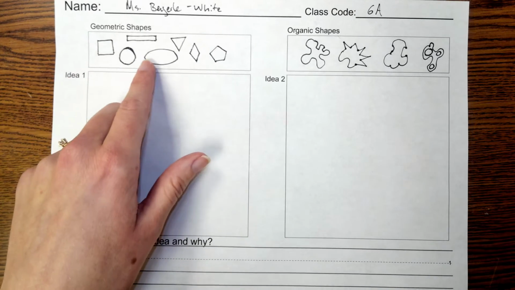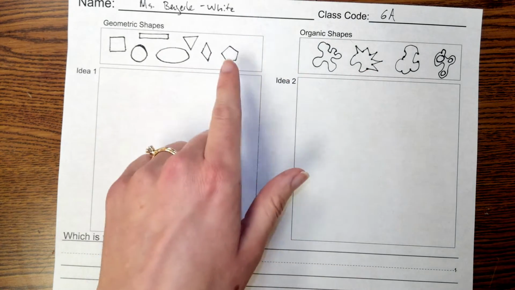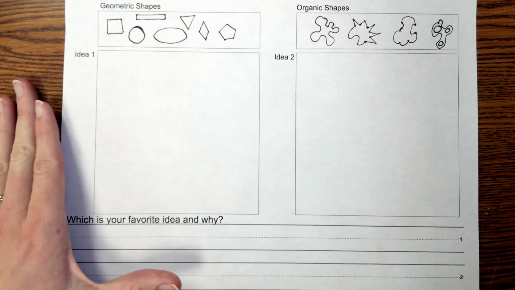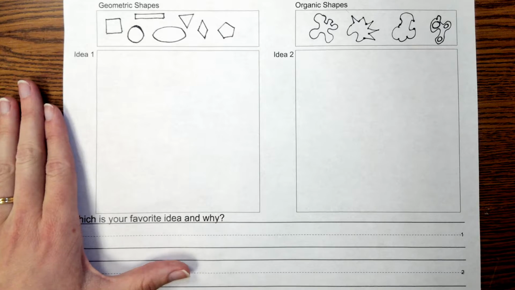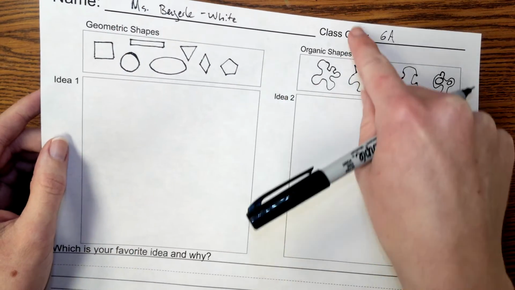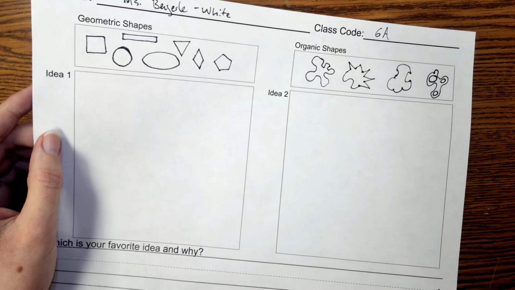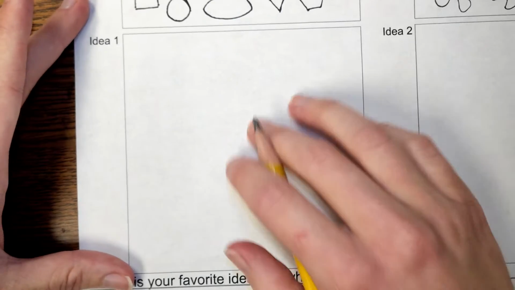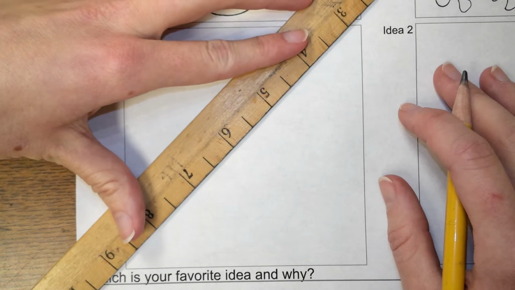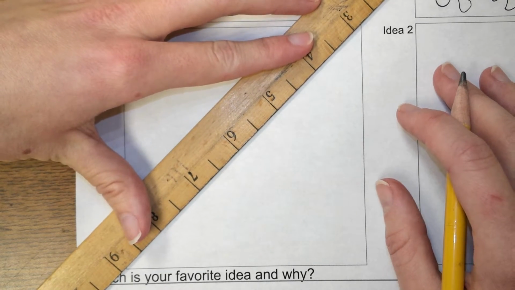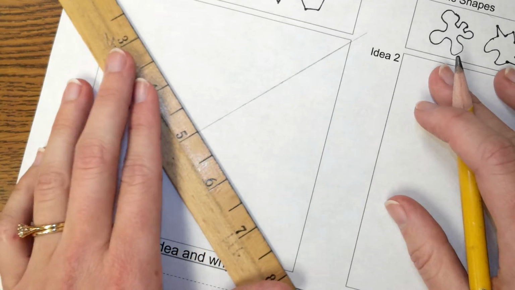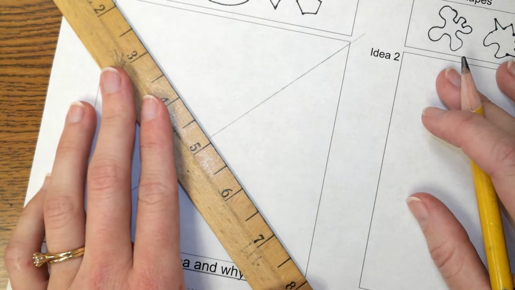After you've sketched some organic shapes and some geometric shapes, we'll use these two larger boxes to plan out a more complete idea that you would like to draw for your stained glass artwork. I recommend that one idea is more based on geometric shapes and one is more based on organic shapes. For me, for idea one, I'm going to use a ruler as I'm drawing to help make some different lines that I could make more of an abstract pattern-based design, using different geometric shapes and repeating ideas.